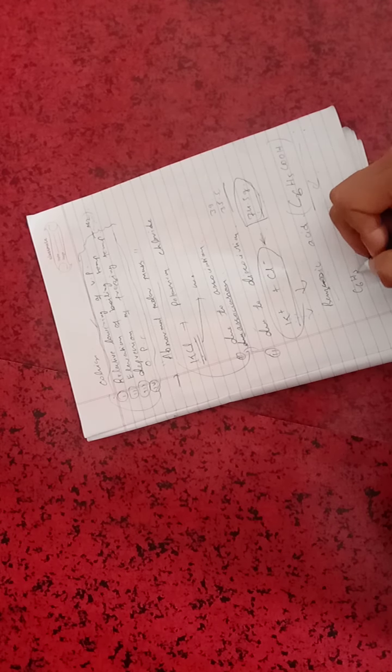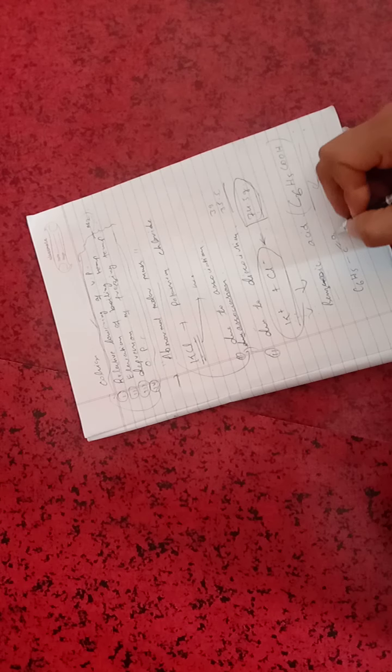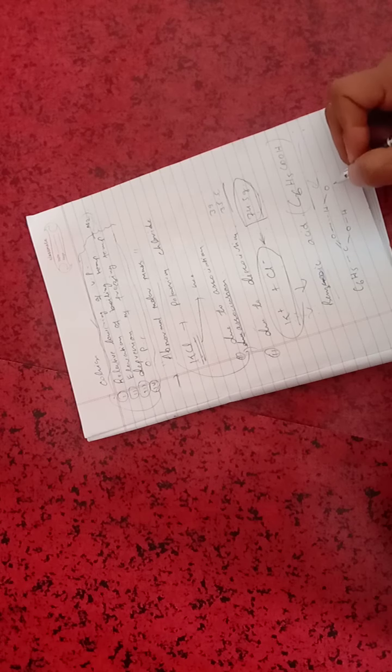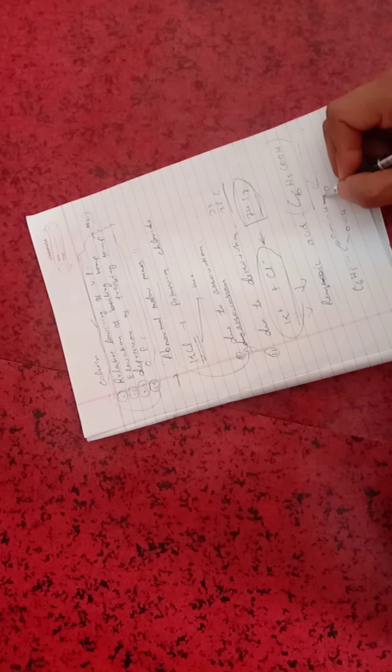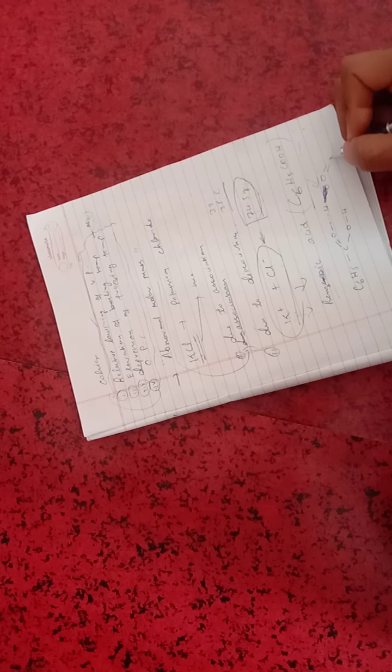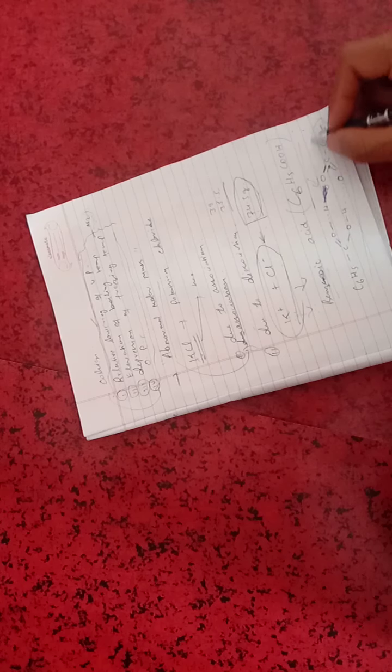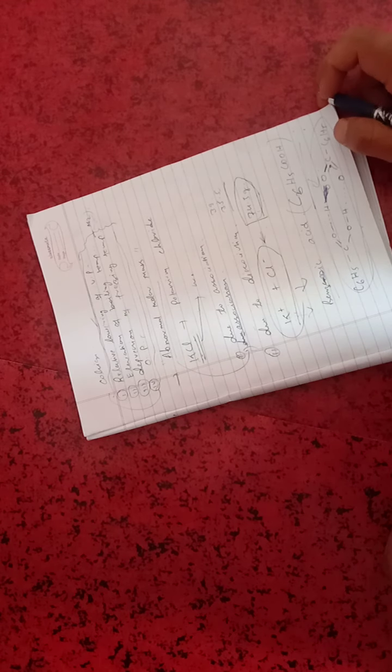The structure is C6H5C double bond O, single bond O, H, dotted hydrogen bonds to the second molecule's O, H, and so on. Due to the association, the molecular mass of benzoic acid will change.